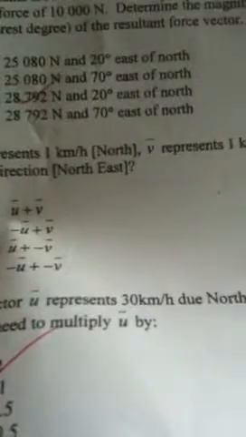So D. Question 8. U represents 1 kilometer an hour north. V represents 1 kilometer an hour west. What vector sum would result in a vector with direction northeast? The answer is C. U with a line over it plus negative V with a line over it.